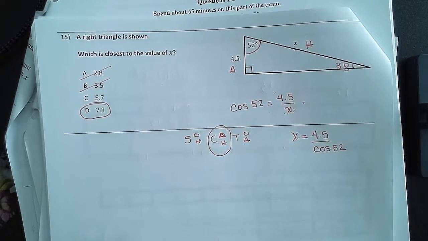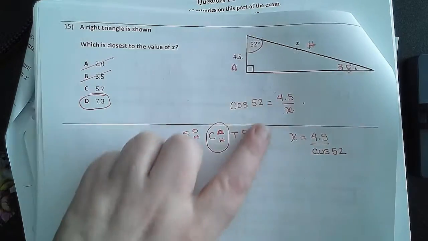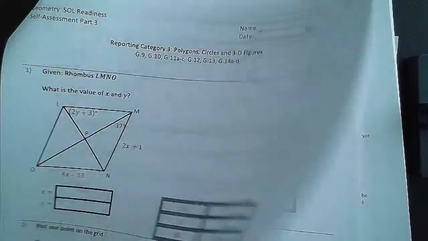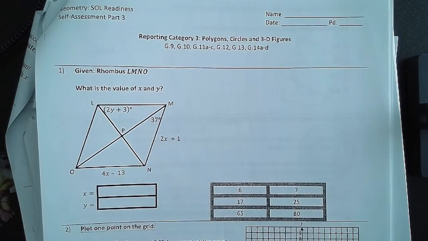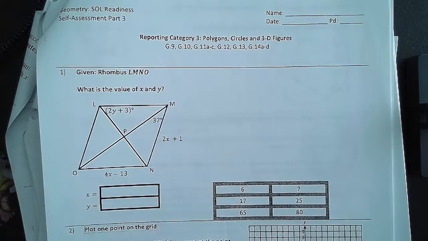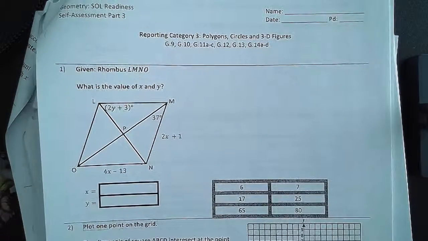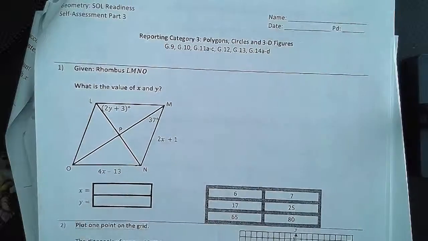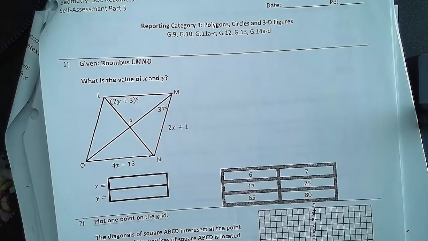All right, and these trig ratios are on your calculator, on your formula sheet. So I'm going to keep going for a little bit. I feel like we're making some good progress. So one of the things that we have to remember with rhombuses is that there's lots of properties with rhombuses. So let's talk about them.